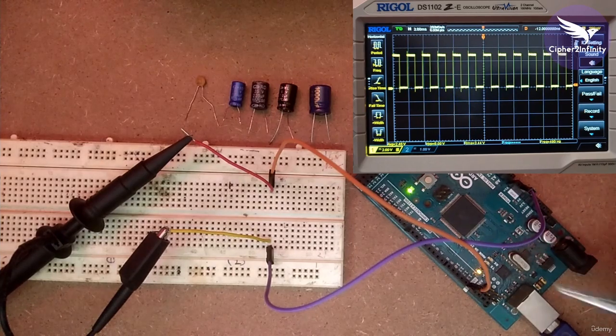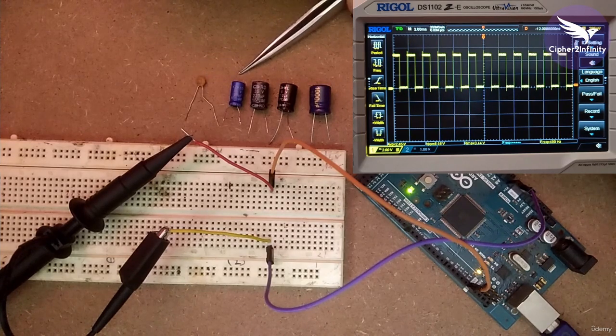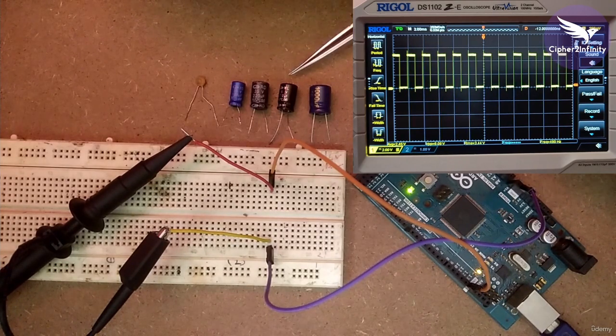Now I'm going to show you how exactly a capacitor filters out this 500 Hz frequency, and for that I have placed here some capacitors. This capacitor is 104, which is 100 nanofarad. Then the value of this capacitor is 100 microfarad, and after that this capacitor has a value of 220 microfarad. Then this one is 470 microfarad, and after that a 1000 microfarad capacitor.